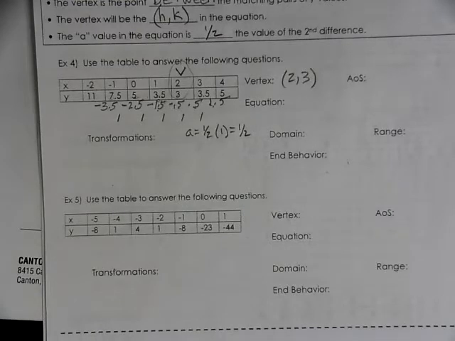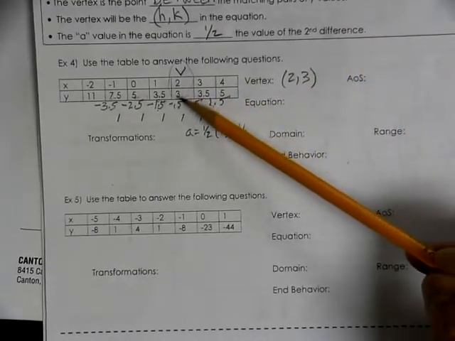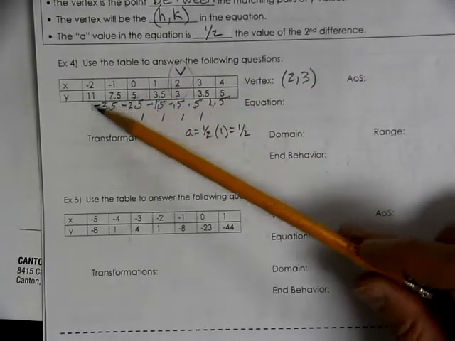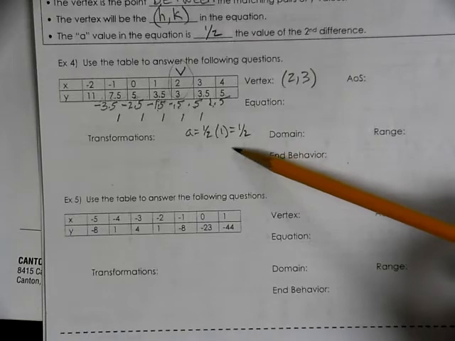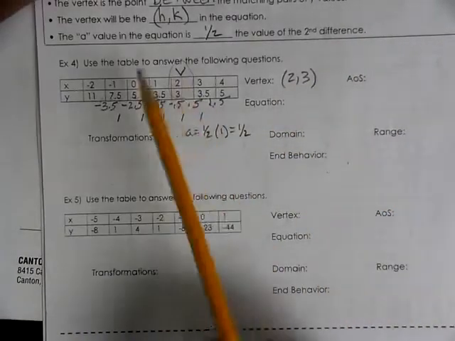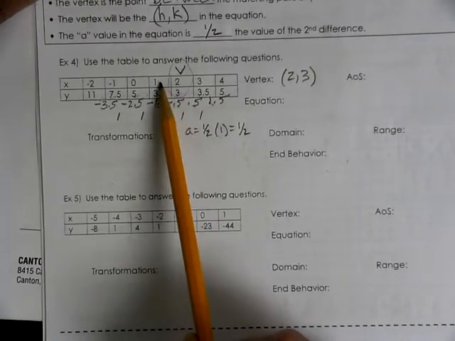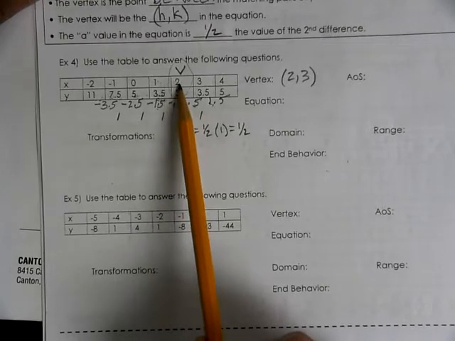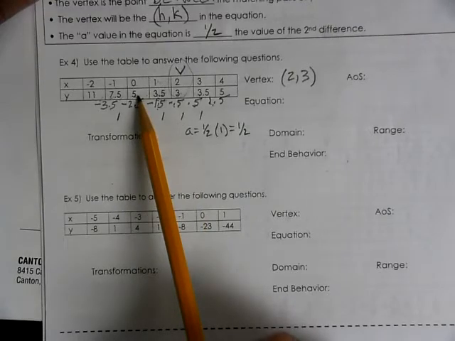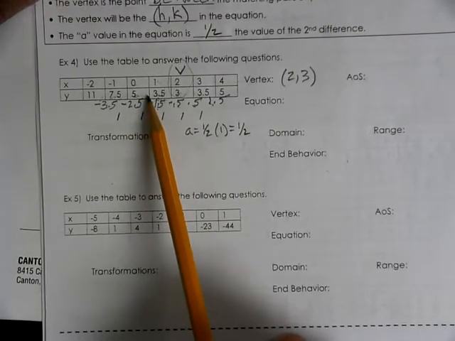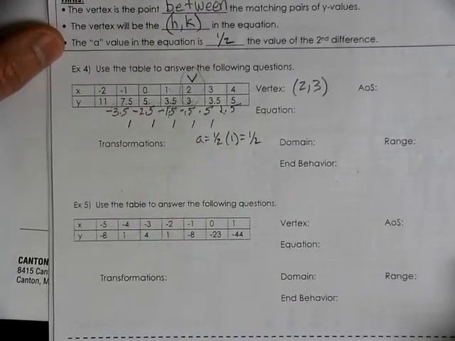Now let's be sure that even makes sense. When we look at the points, in the long run, the graph is going upwards, so we know that a is going to be positive. That helps support that. We typically would go over 1 and up 1, but we're going over 1 and up a half. We typically would go over 2 and up 4, but we're going over 2 and up 2. So that's making sense. That's half the amount. You should be able to make those comparisons by looking at your table and what you already know.